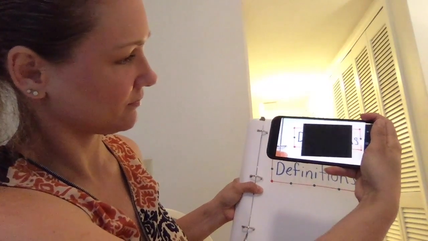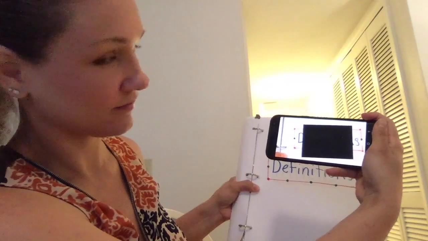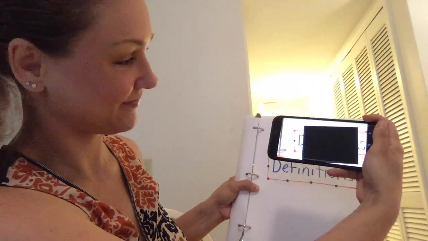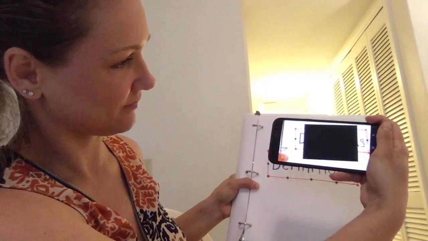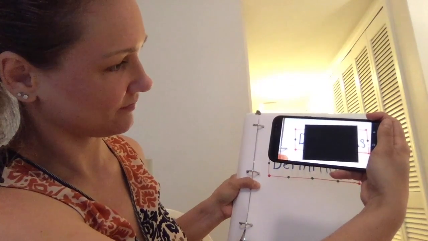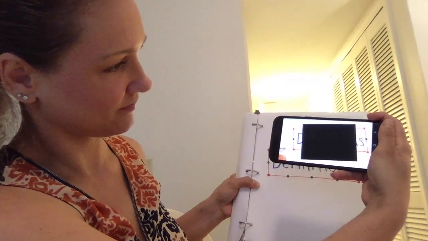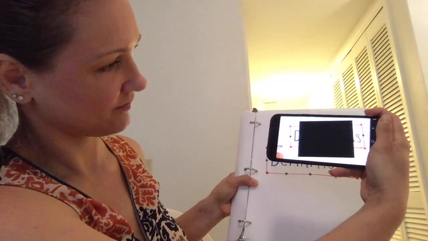The next section of your notebook will be definitions. Make sure you hold your Aurasma app over every single definition, and make sure you're writing down the definitions as you go along so that you can go back and study them later.